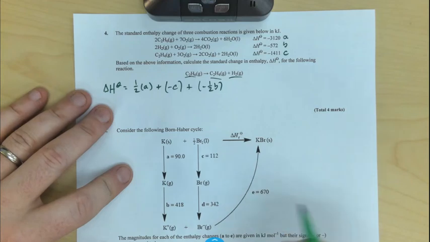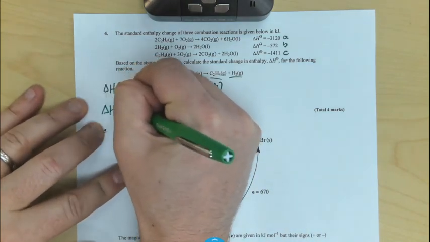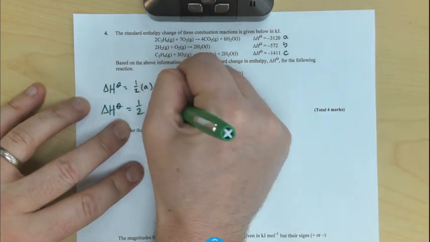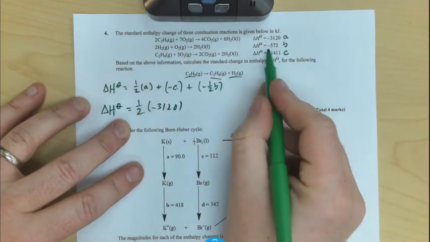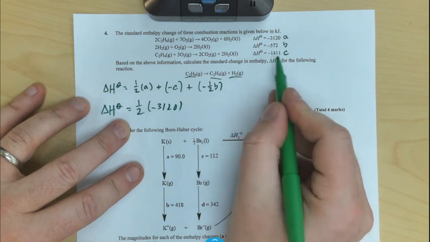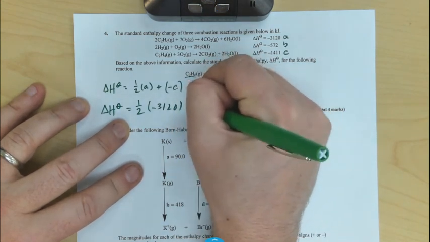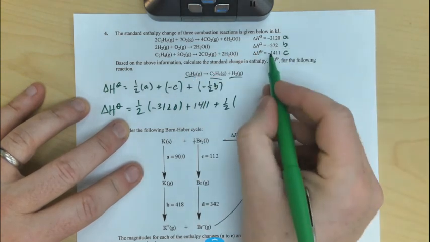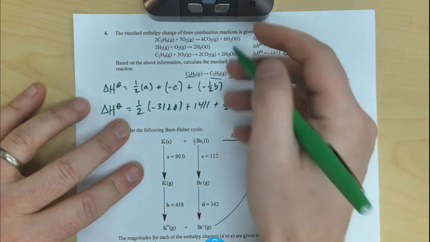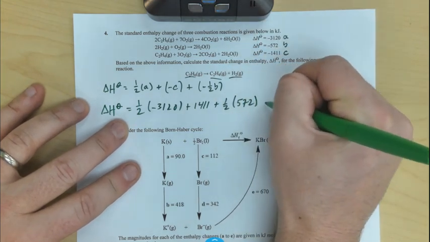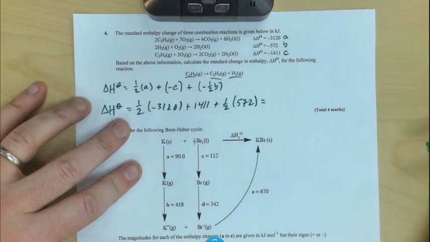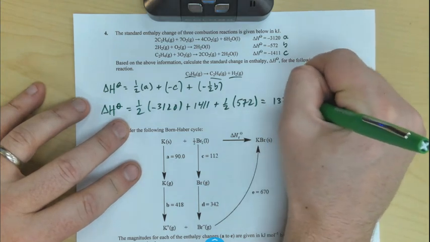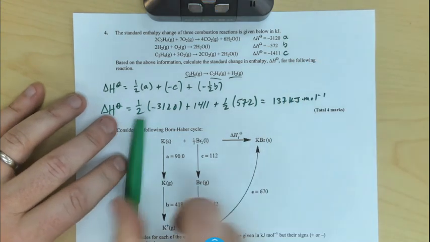Once you have your little equation set up, all you got to do is substitute in the values. So we're going to take 1/2 the value of A, which is negative 3120. To that we're going to add the negative value of C, which is negative 1411, so we're going to add positive 1411. And to that we're going to add 1/2 times the negated value for B, which is negative 572, so it'll be 1/2 times 572. Punch the numbers into your calculator, and you should get 137 kilojoules per mole.